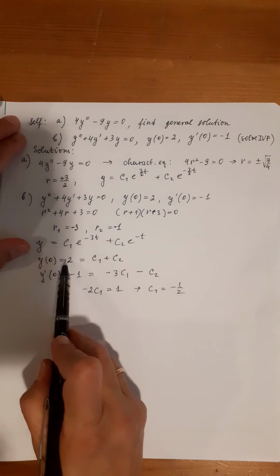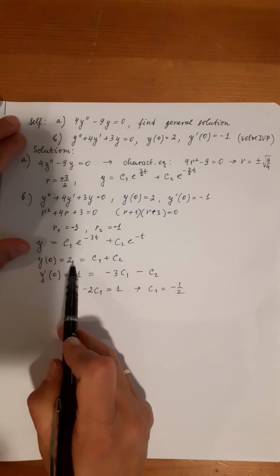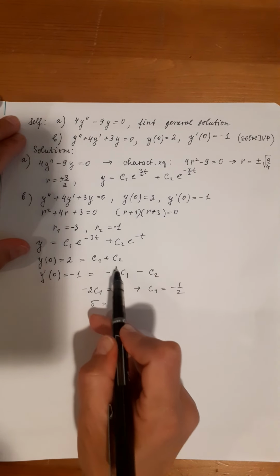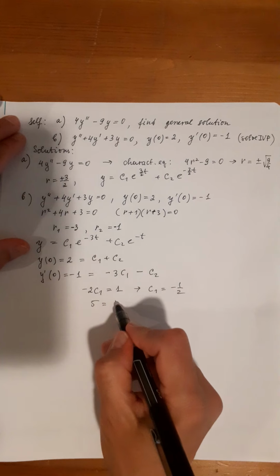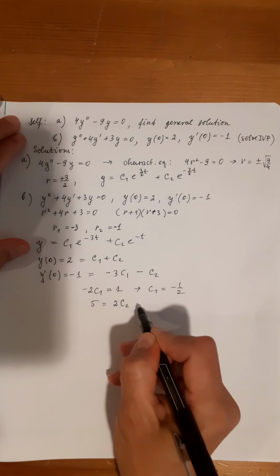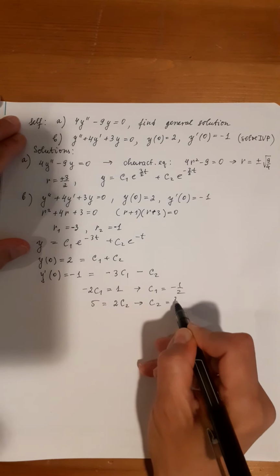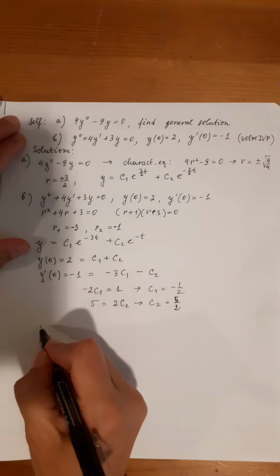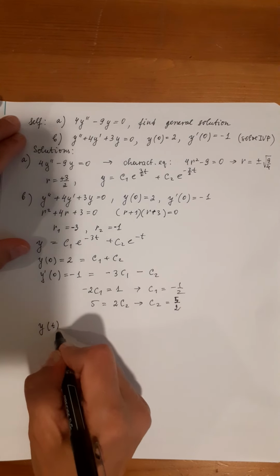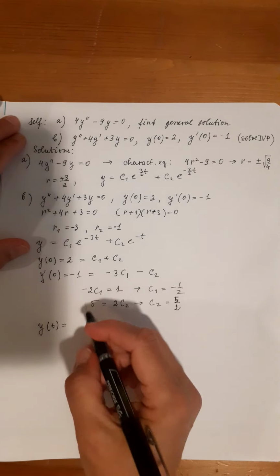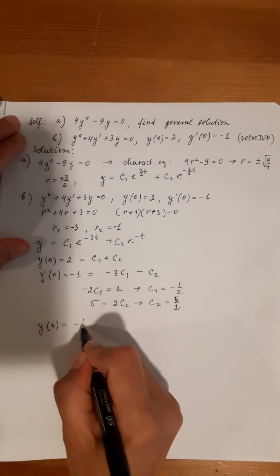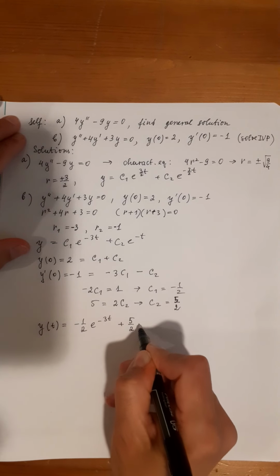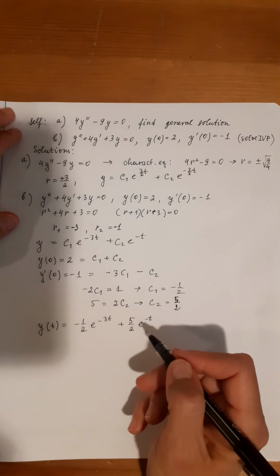Now I'm going to multiply equation number 1 by 3. I'm going to get 6 minus 1, which is 5, right? Here, 3c1 minus 3c1 cancel each other. 3c2 minus c2 is 2c2, which gives me c2 equals 5 over 2. Now I'm just going to write down the solution of the initial value problem: y of t equals negative 1 over 2 e to the power of negative 3t plus 5 over 2 e to the power of negative t.